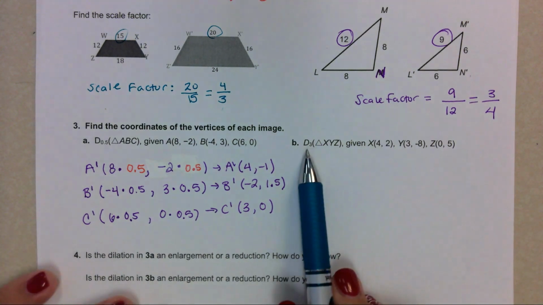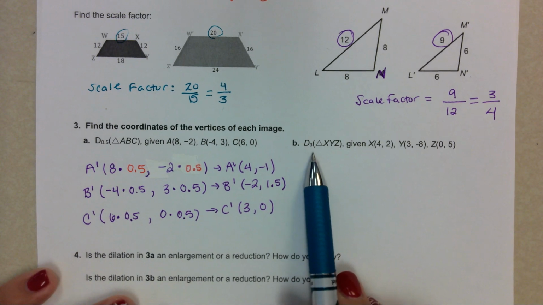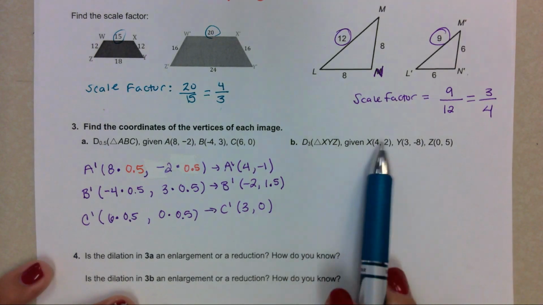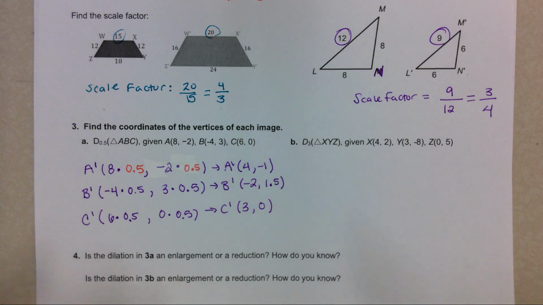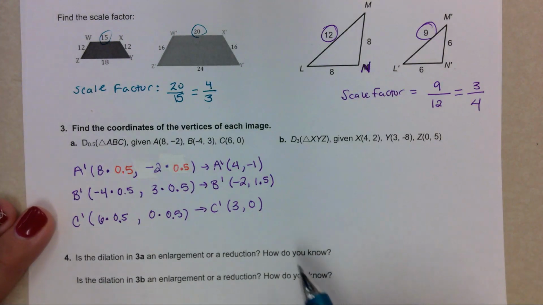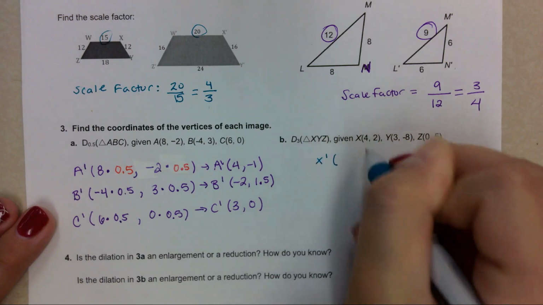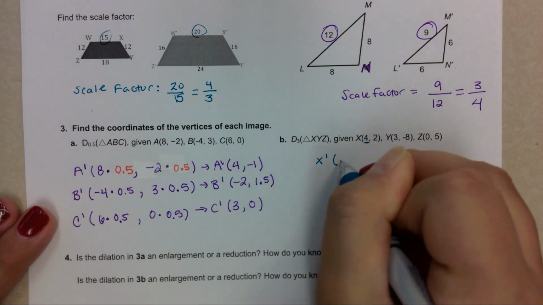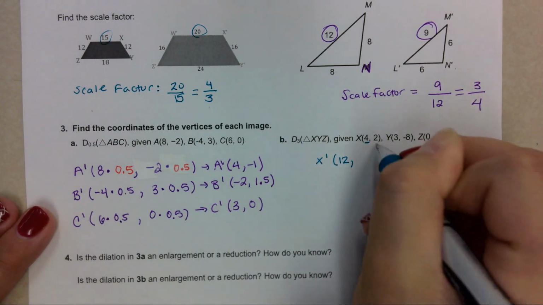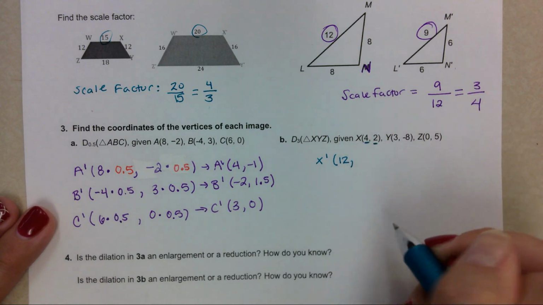This time we just want a dilation with a scale factor of 3. So that means we're going to take our coordinates from x, y, and z and multiply them by 3. So x prime is going to be 4 times 3, which is 12, 2 times 3, which is 6.